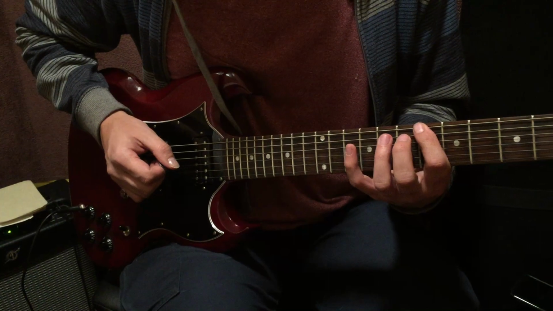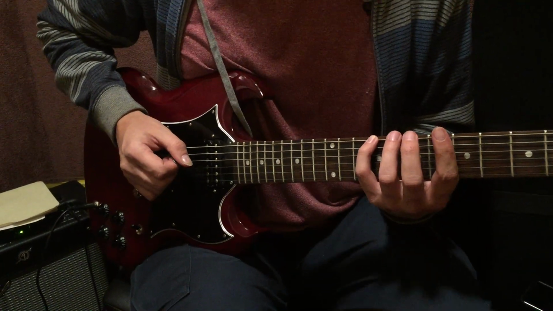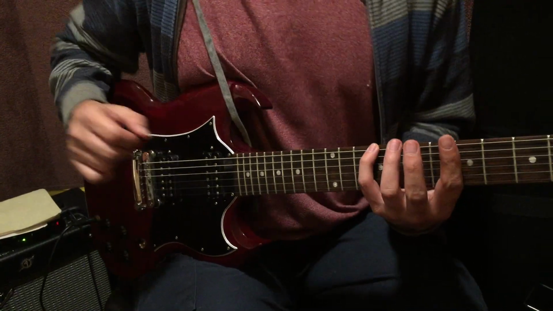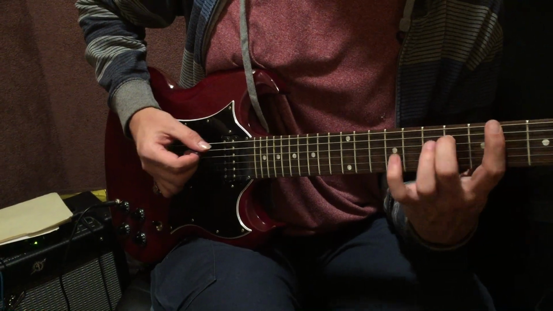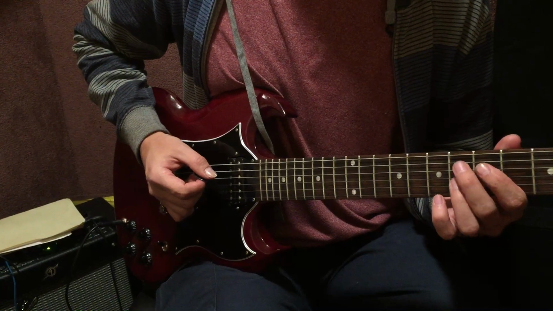So the root of the scale is the 5th of the 4 chord. The flat 3rd is the flat 7th of the 4 chord. Numbers, numbers, numbers. The flat 3rd in the scale happens to be the flat 7 in the 4 chord. The 4th in the scale is the root of the 4 chord.